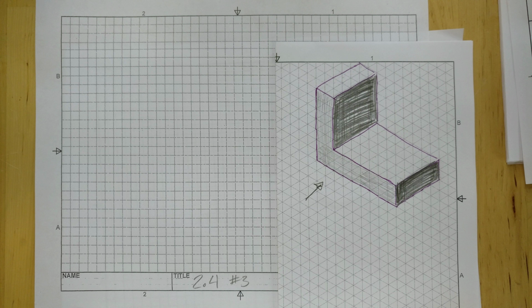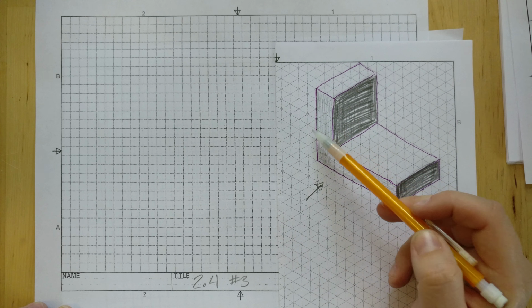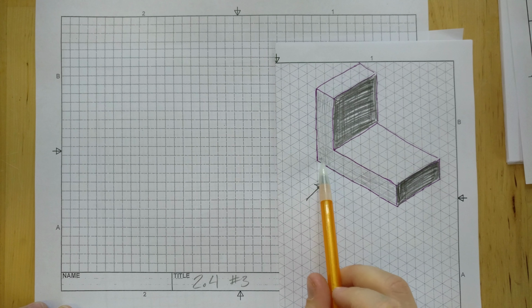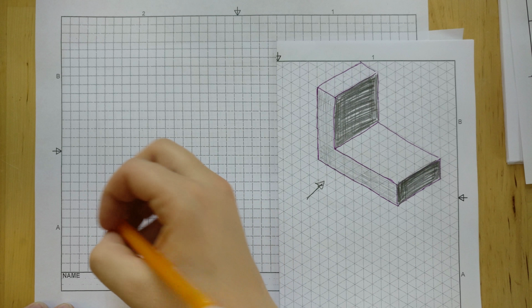Alright, this is going to be activity 2.4, number 3. It's our multi-view drawings. We're trying to make sure we do our front, our top, and our right-hand side for this object. So we have 1, 2, 3, 4, 5, 6, 7 up, and 1, 2, 3, 4, 5, 6, 7, 8, 9 across. We're going to start with our front.